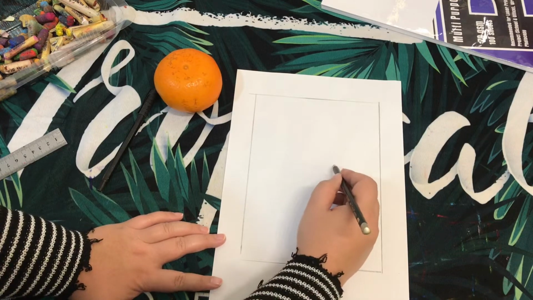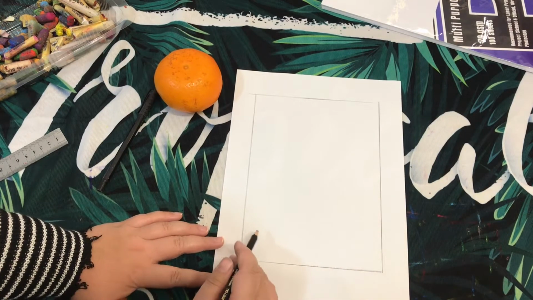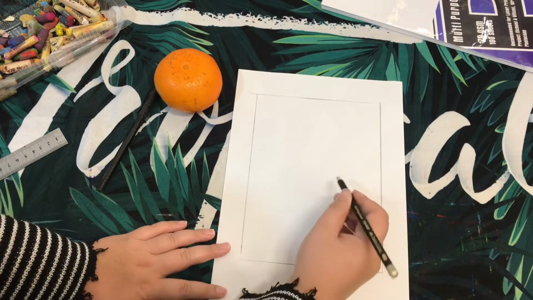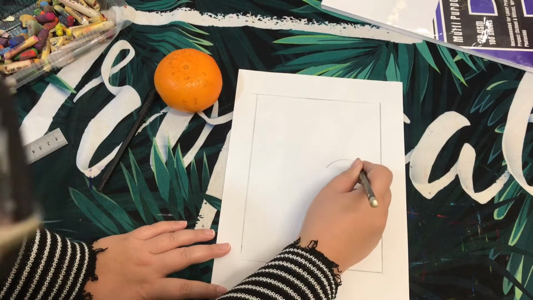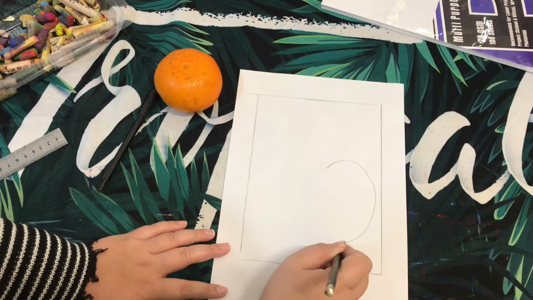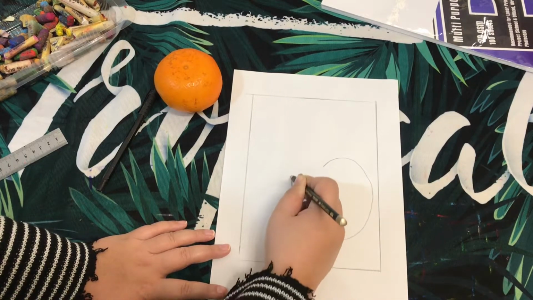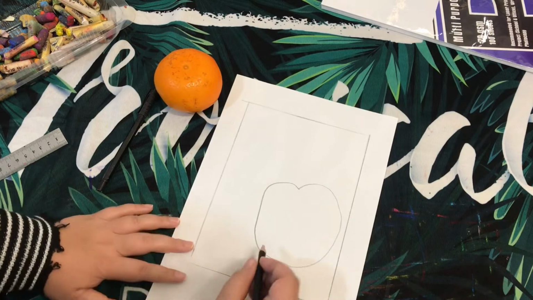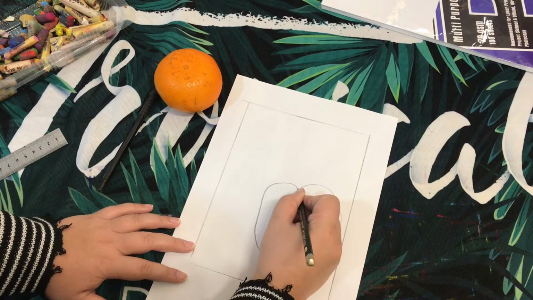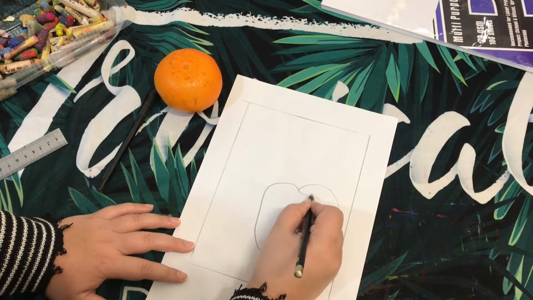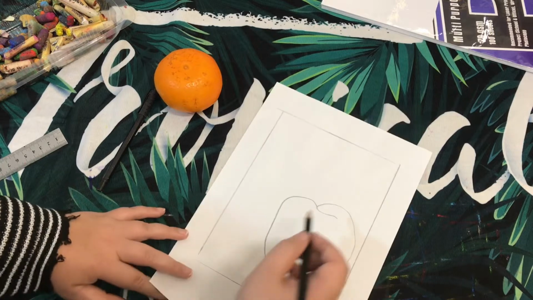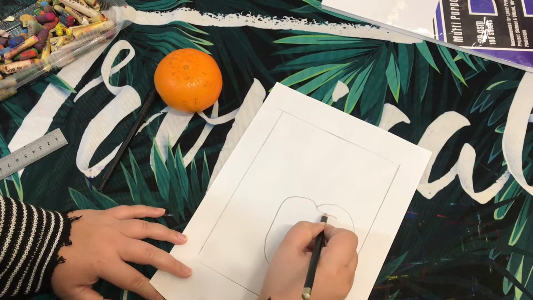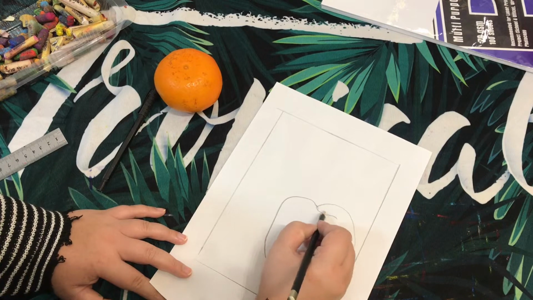You can draw it over here on the left side, on the right side, in the middle. Okay, that's up to you. So let's say I'm going to draw the orange over this side. You can use this technique when you are drawing things like comics as well. Okay, then if you want to make it look a little bit 3D, you can try to create this section over here where you can see the top of the orange.